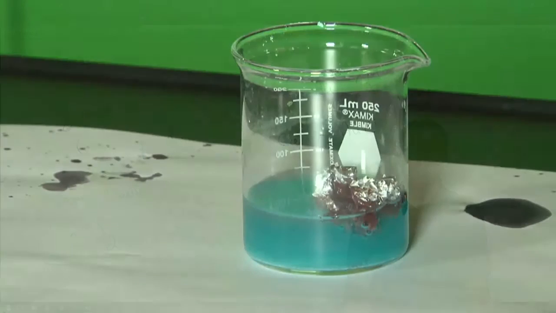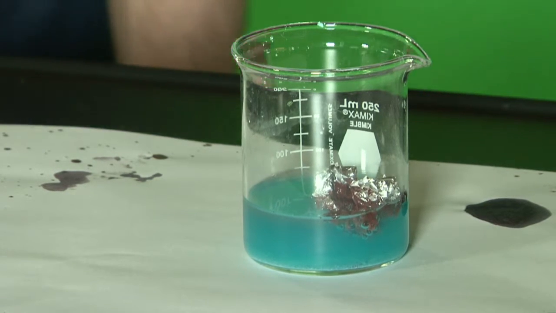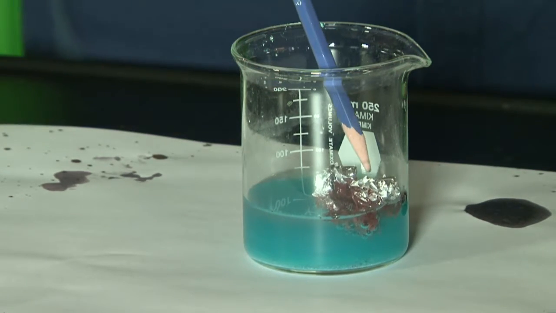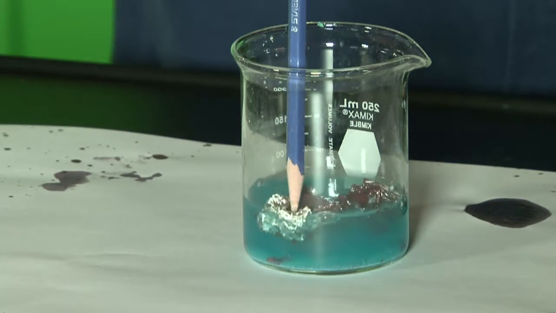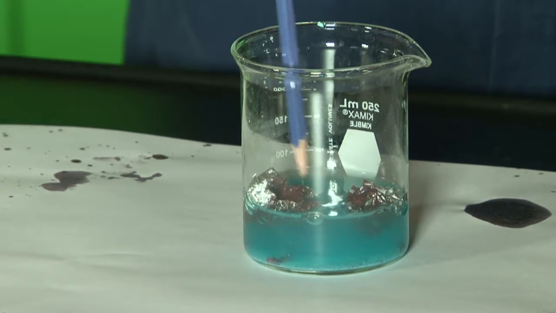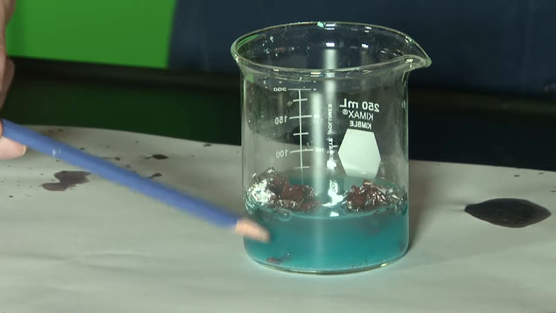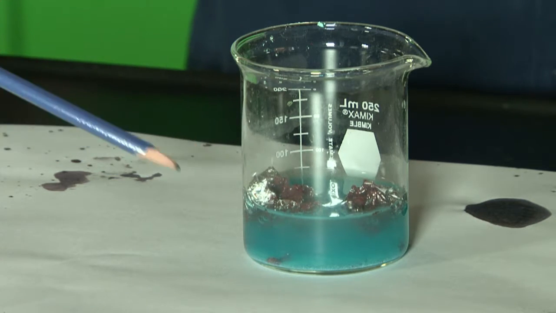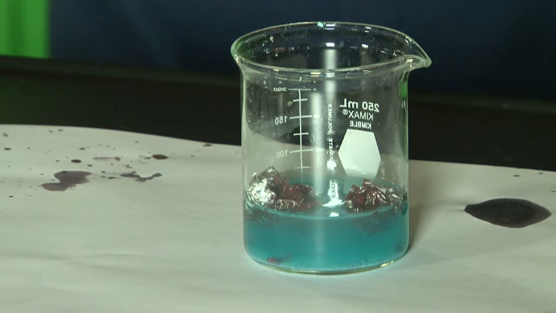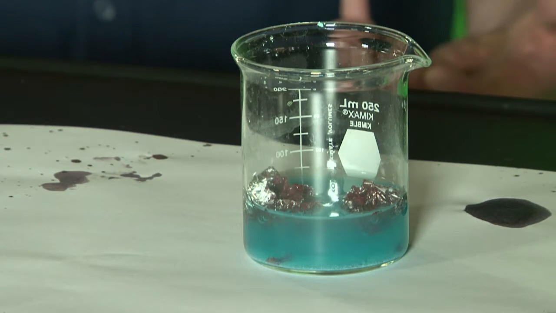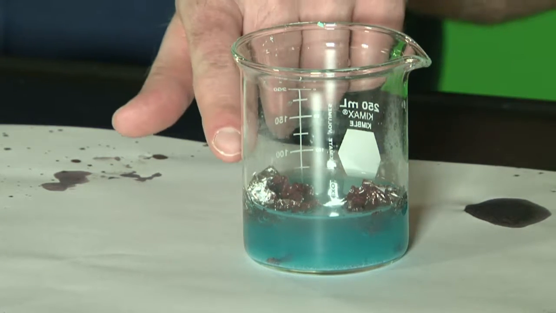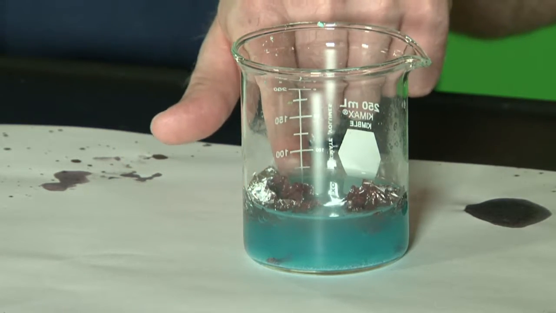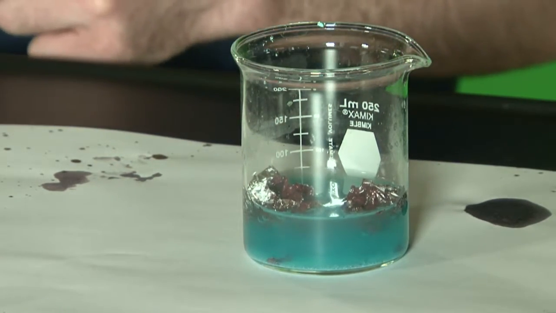If I leave this reaction going for long enough, it's still kind of progressing away here. Use Mrs. Ward's pencil again. You can see that it's kind of broken down into 2 pieces now. And what's going to happen is eventually this solution won't be blue anymore. It'll go to a clear color. And basically all of the copper 2 chloride will be used up. And instead of copper 2 chloride, what I'll have left is this aluminum chloride, which will be dissolved in the solution. So all this aluminum metal that started as tinfoil will now be dissolved in the water. And I'll have all this solid copper left.